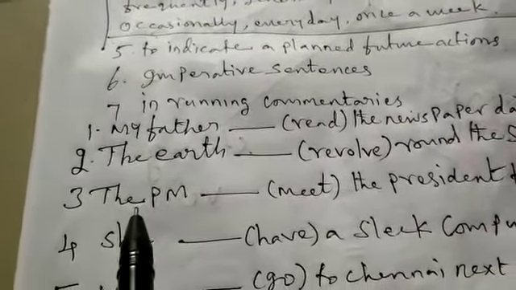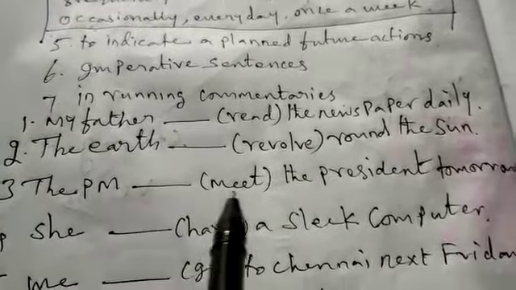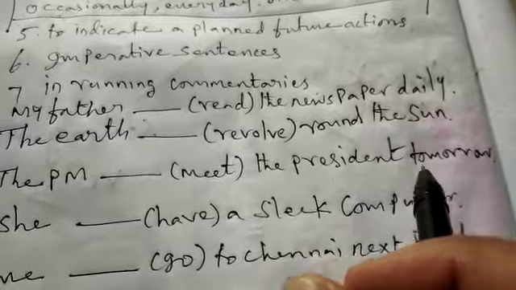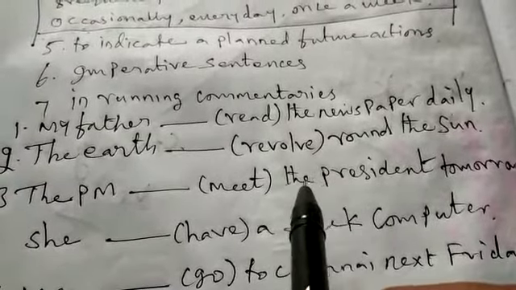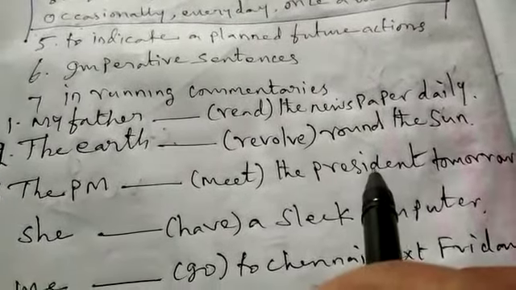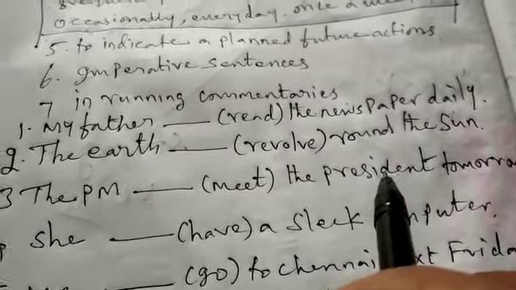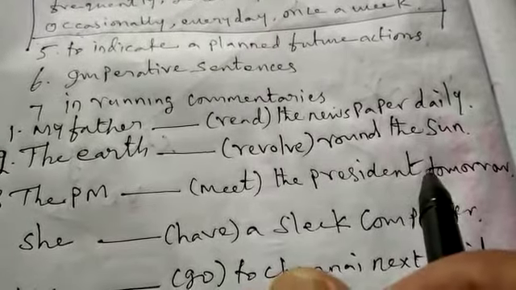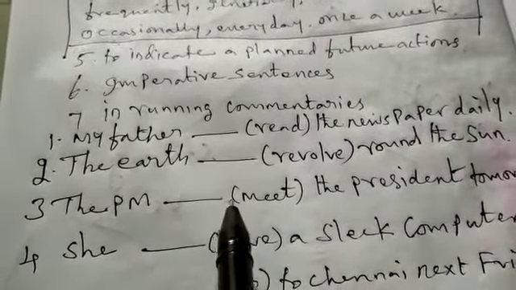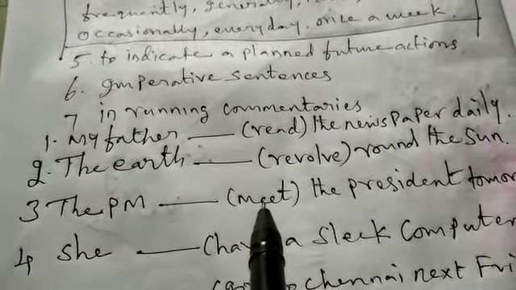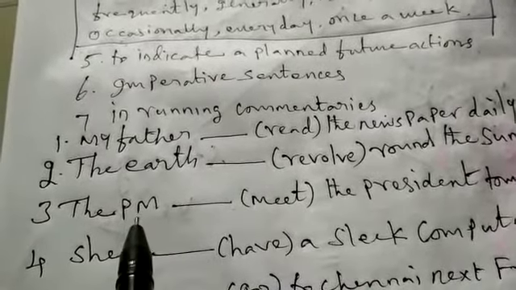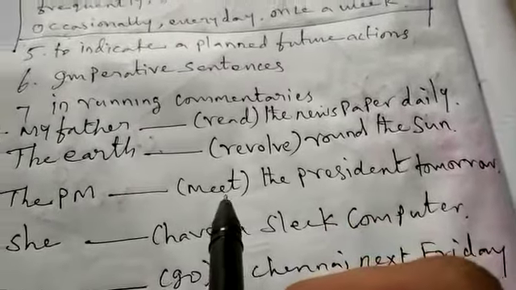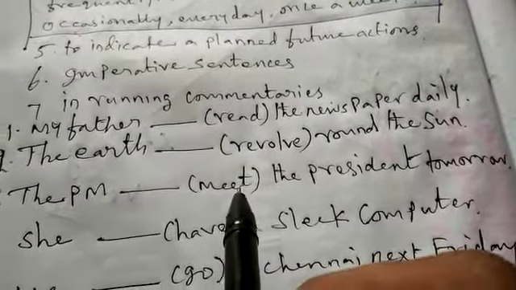Third one, the Prime Minister dash the President tomorrow. This is also a pre-planned action. Meeting the President is pre-planned by the PM. So these are pre-planned actions. So here we must use simple present tense only. The PM meets the President tomorrow. Just you add s only.